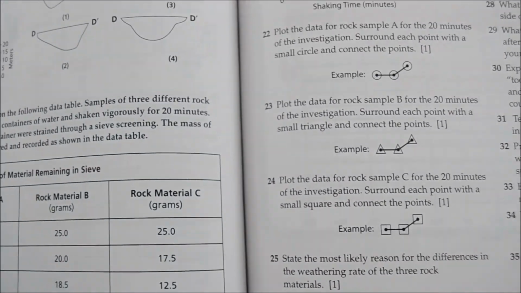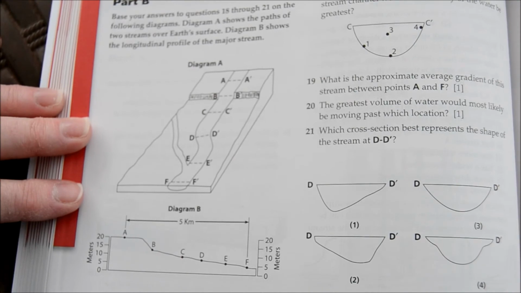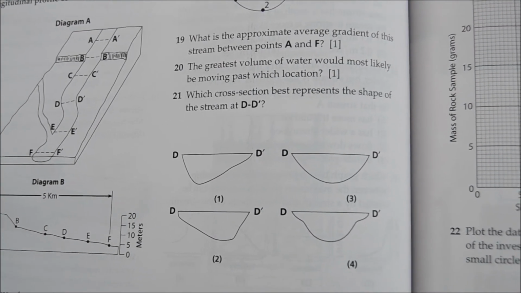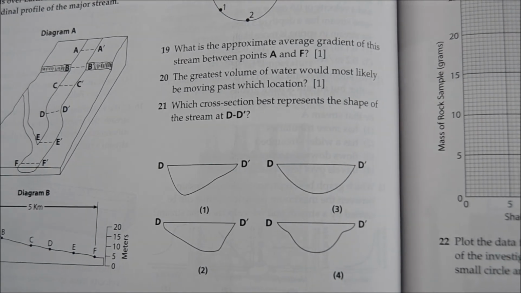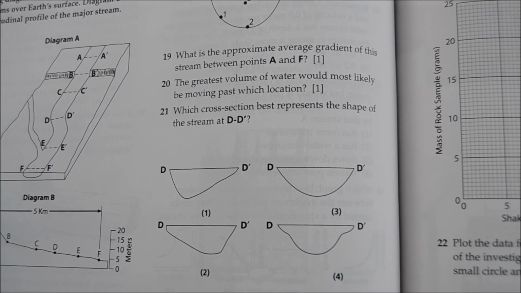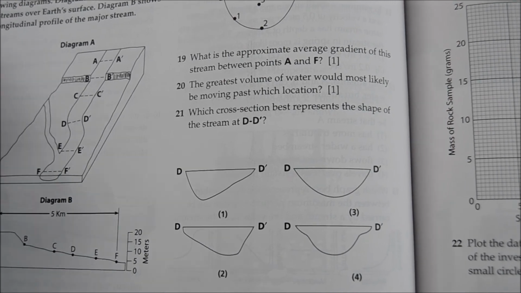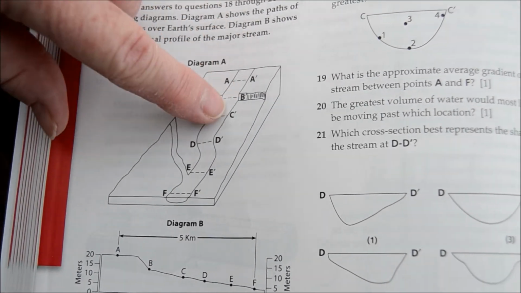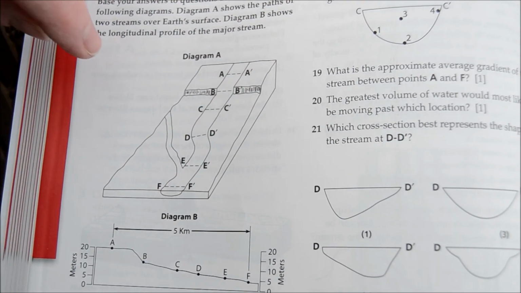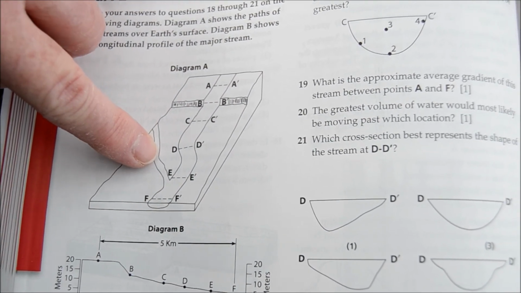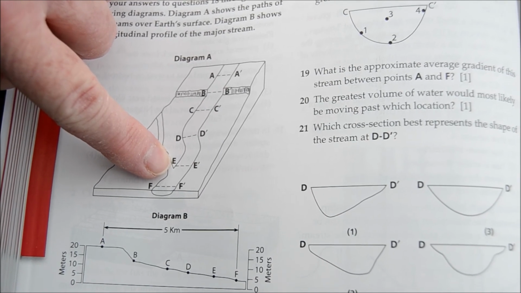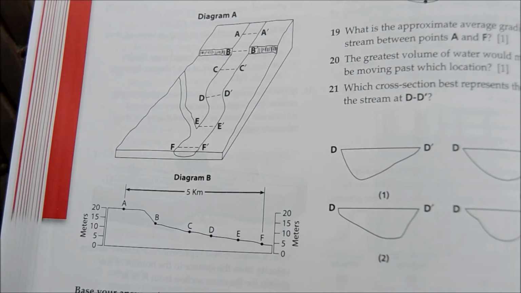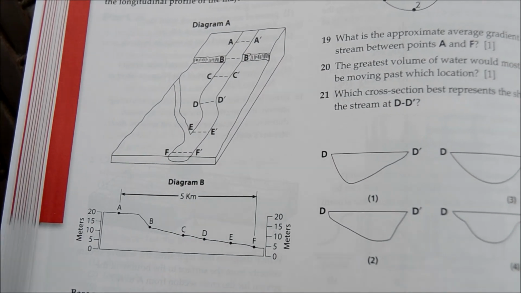Flipping over, I want to look at 20 and 21. So 20. The greatest volume of water would most likely be moving past which location? So here's my stream flowing through. Alright, so my volume is going to be the same, not necessarily the velocity. Here's my tributary flowing into the stream. So my volume is going to be greatest at F prime. Remember, the question's asking volume, not velocity.